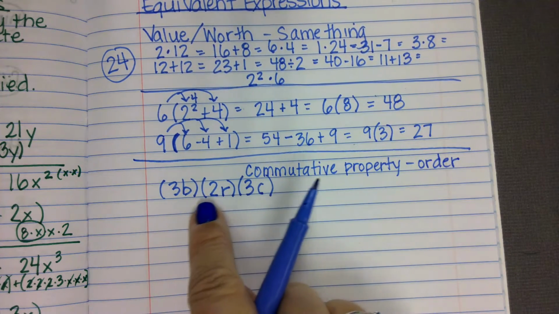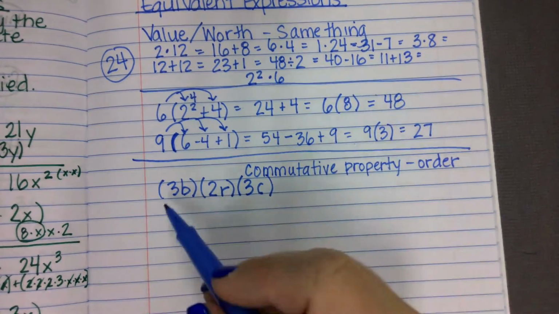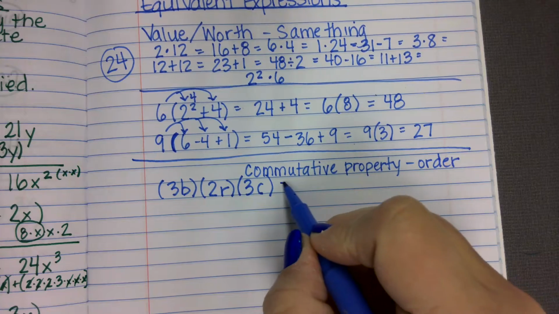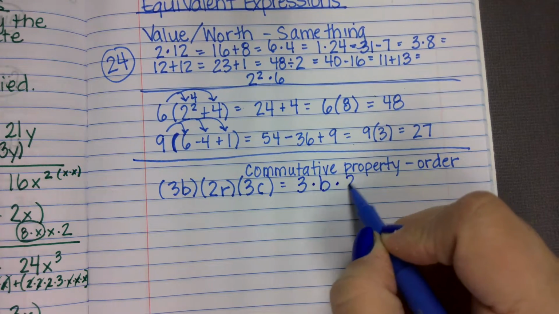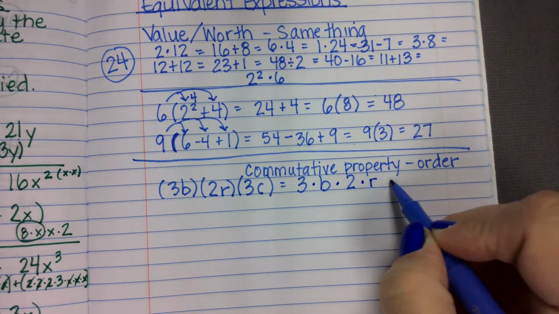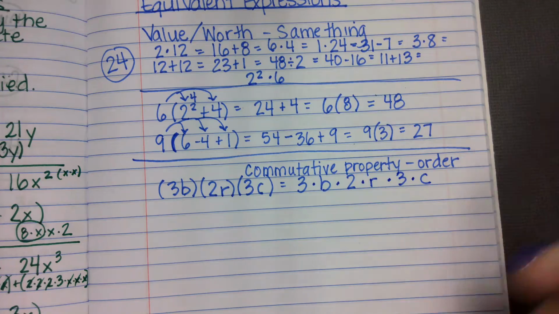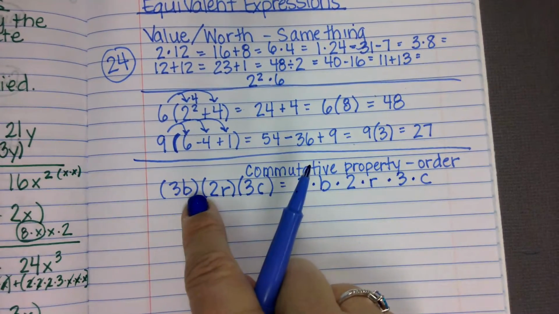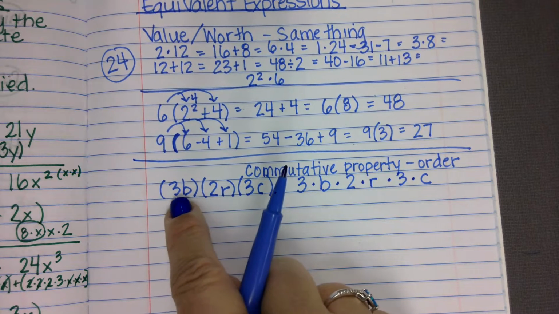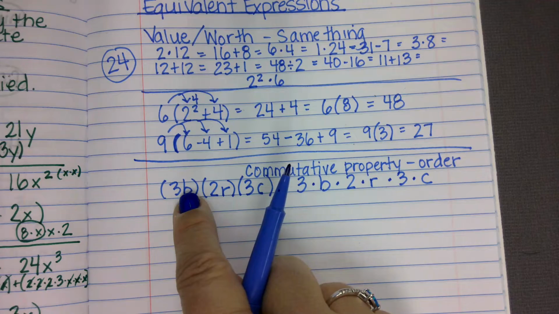So I'm going to break these all apart, okay? I'm going to say, all right, I have a 3 times a B times a 2 times an R times a 3 times a C. I just took this and broke it apart because the parentheses mean multiplication, and I have the implied multiplication of the coefficient in front of the variable.